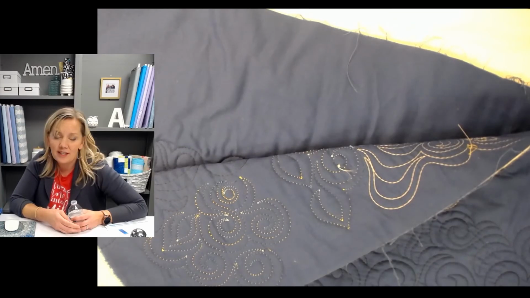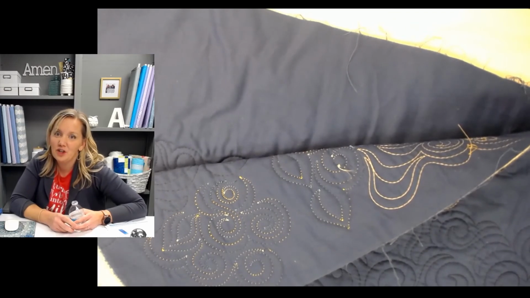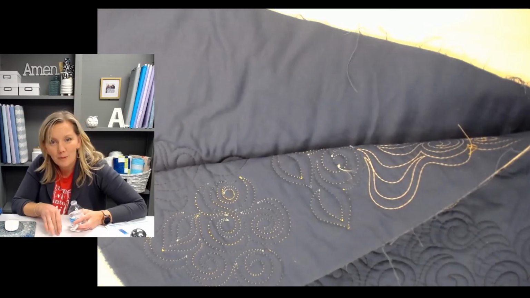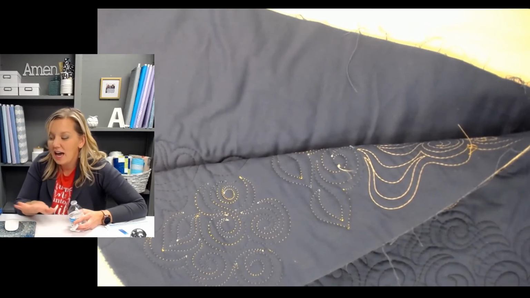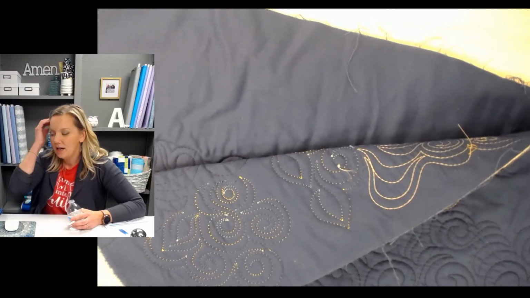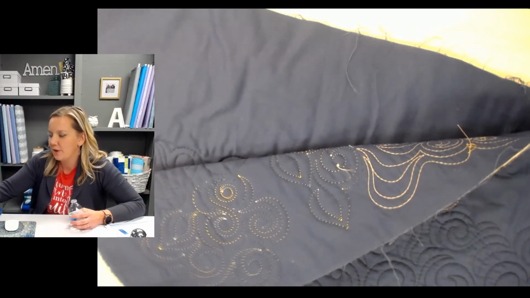Of course, this is just a sample, so I wasn't too worried about it, but it's this reason right here that I struggle with variegated threads. In general, I want my bobbin thread color to be close to my top thread color, and it will help hide any of those pokies. Well, that's hard to do with variegated thread, even if you use variegated thread on the bottom. So this is just because it's thicker though. If I wanted to, I would go with a thinner thread with this.